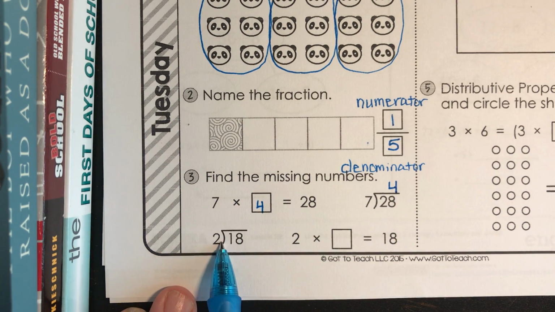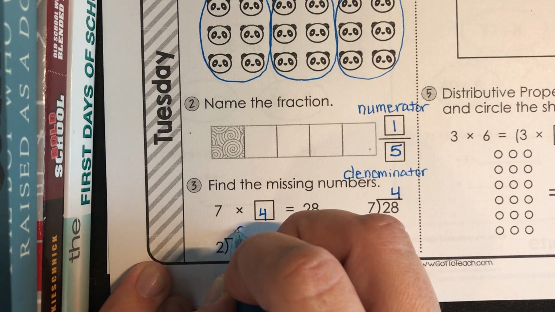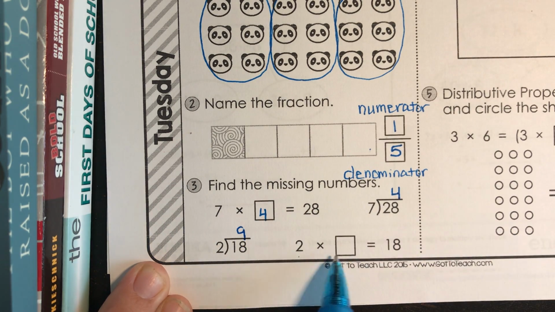All right, how many 2s can go in an 18? 2, 4, 6, 8, 10, 12, 14, 16, 18. That took me 9. So 2 times 9 would equal the 18.